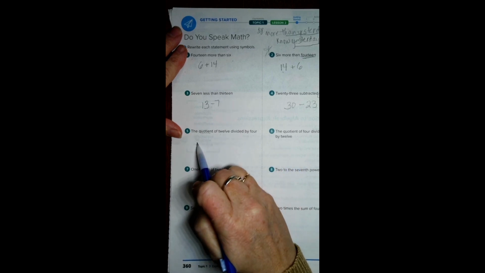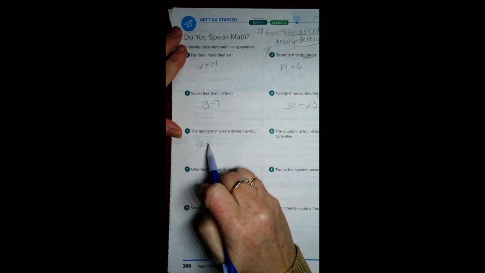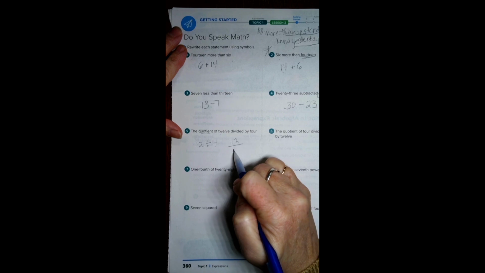Number 5, the quotient of 12 divided by 4. So quotient, answer to a division problem. So we have 12 divided by 4. You could also show it like this, 12 divided by 4. And then number 6, we have the quotient of 4 divided by 12. So 4 divided by 12, or 1/4. Some of these should look familiar. It's what we had on the other side.